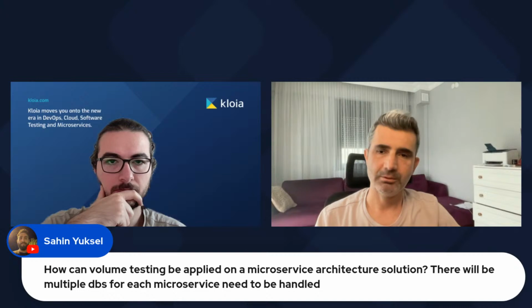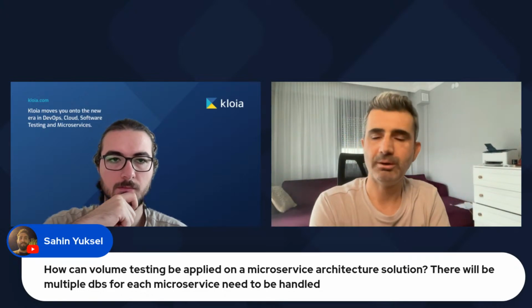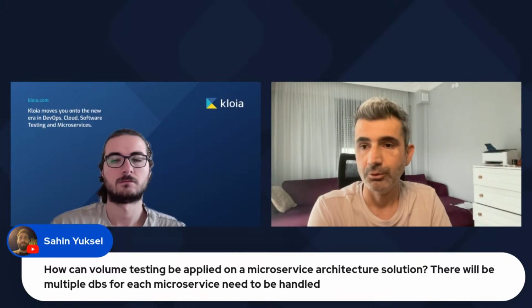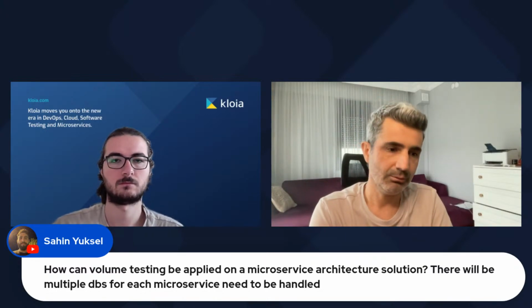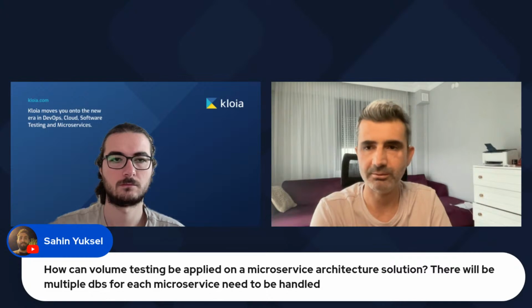Sorry. Shahin is asking a question related to microservice environments where there are a lot of databases. Within volume testing, we are testing whether the databases can handle a lot of load coming into them.